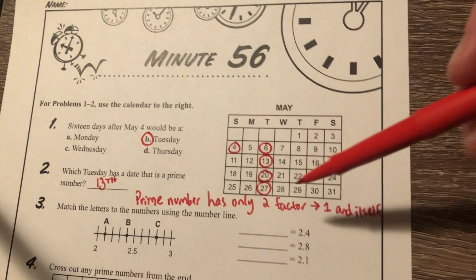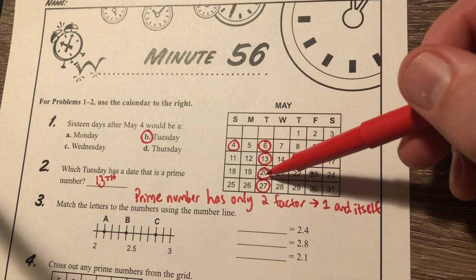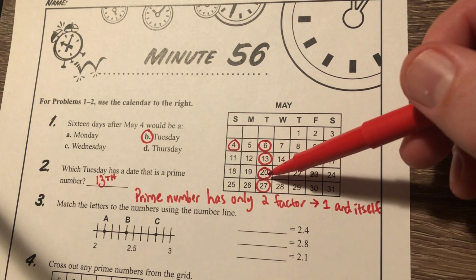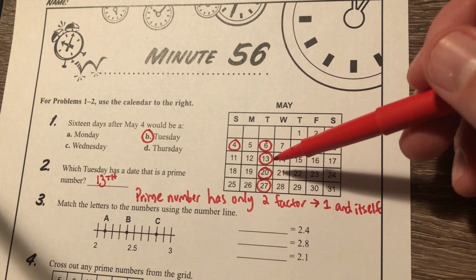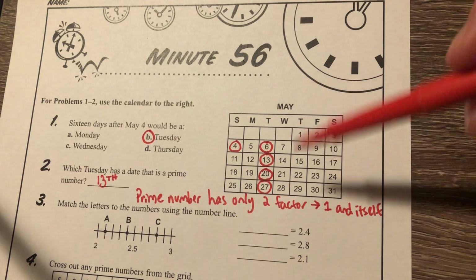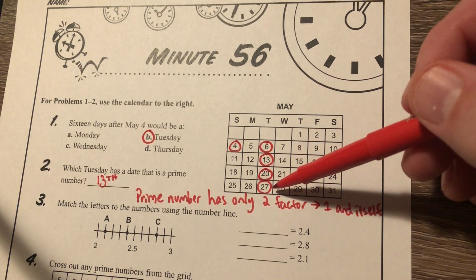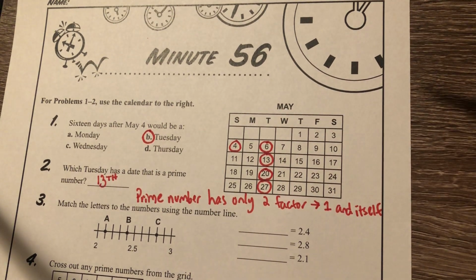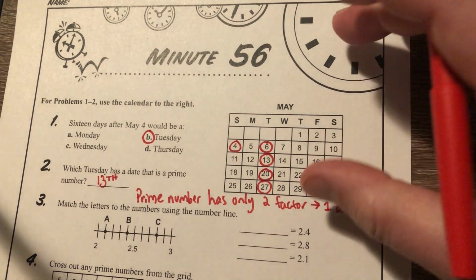And if I just look at the other two, 20, that's not a prime number because it has factors of 1, 2, 4, 5, 10, 20. And then 27 has factors of 1, 3, 9, and 27. So those would not be prime numbers.